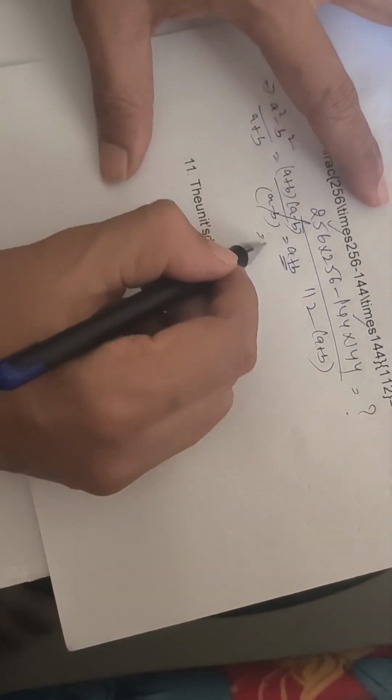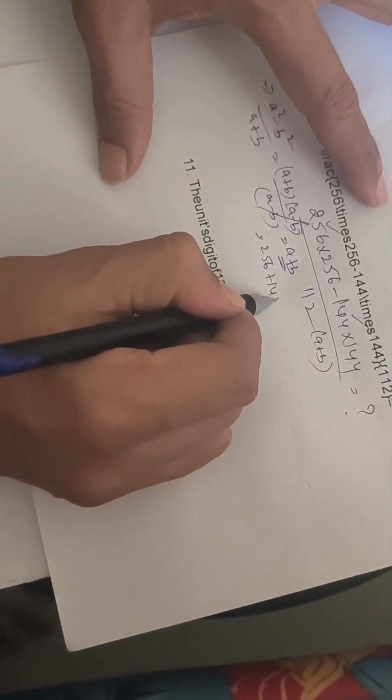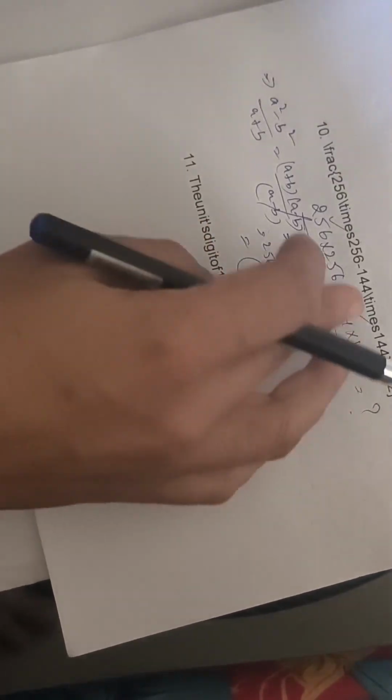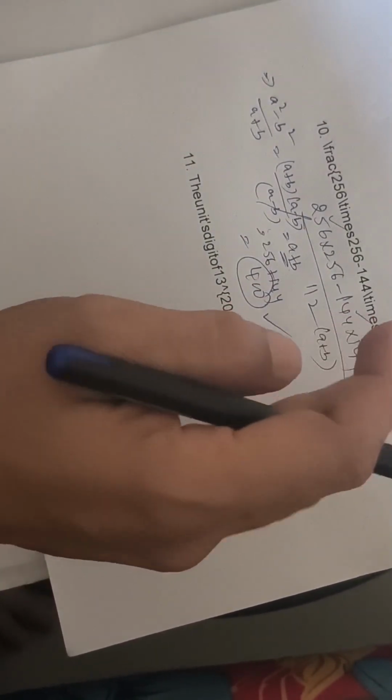We have to take 256 and 144 to be added. 256 plus 144 is equal to 400. Okay. So simply, if there is a sequence like this, the answer will be either a minus b or a plus b. So this is a plus b.